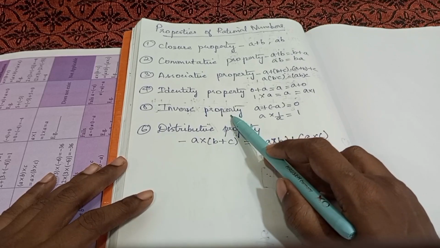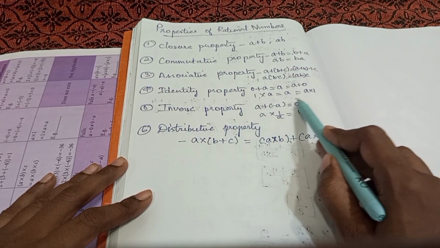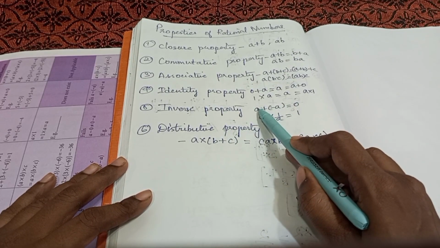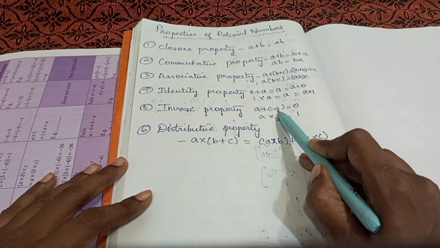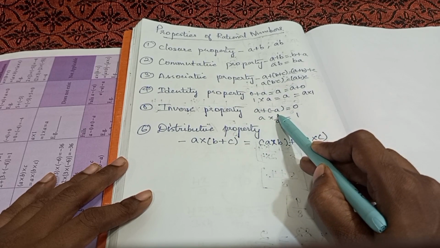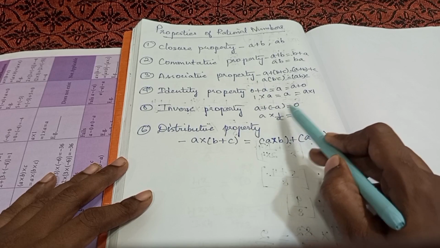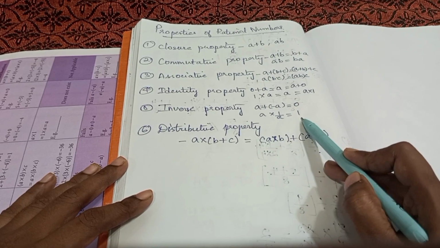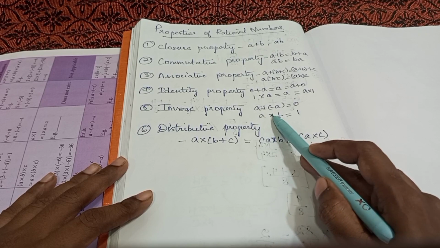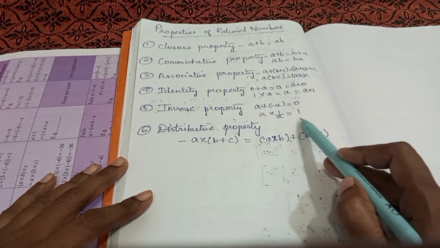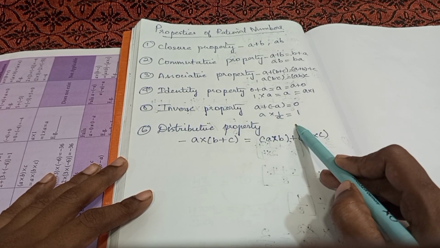For inverse property, what if you add? You will get 0. That means A plus of minus A. For A, the inverse for addition is minus A, so the answer will be 0. For multiplication, how will you get it? 1. The inverse property of multiplication gives 1. If you have A, you have to multiply with 1 by A to get 1. This is for inverse property.